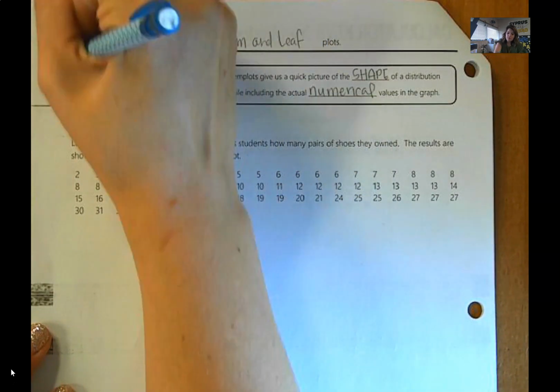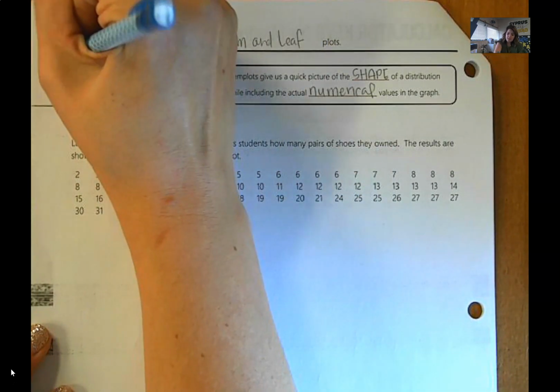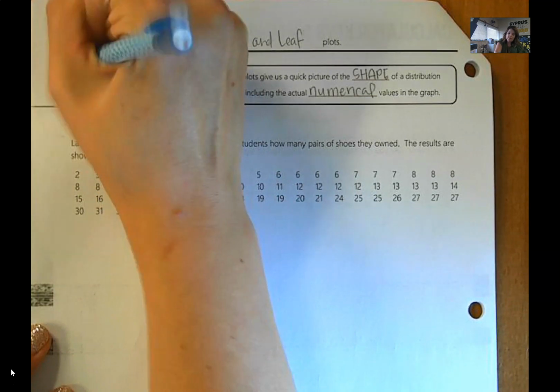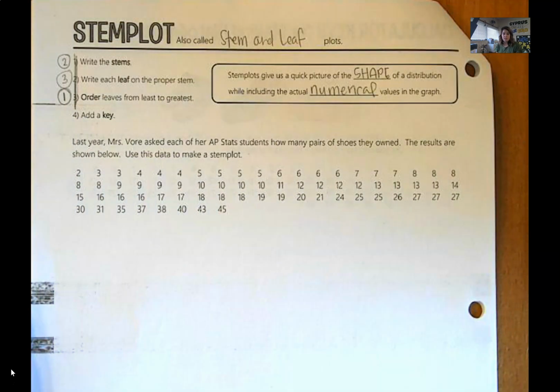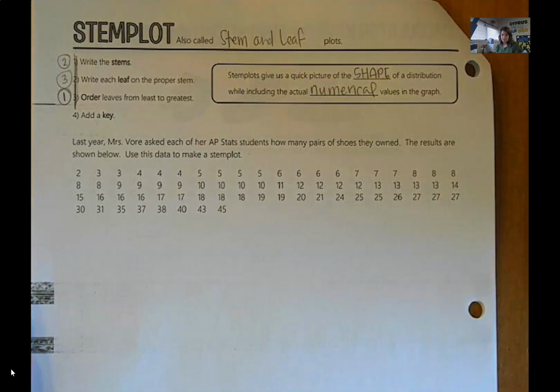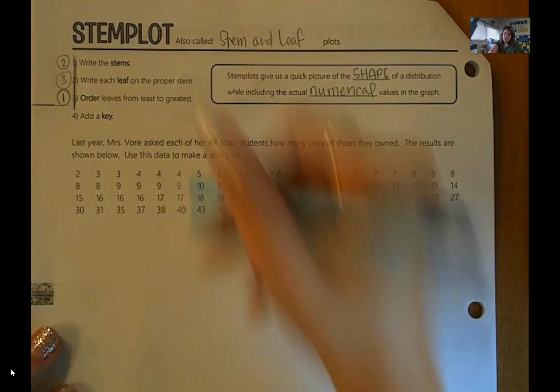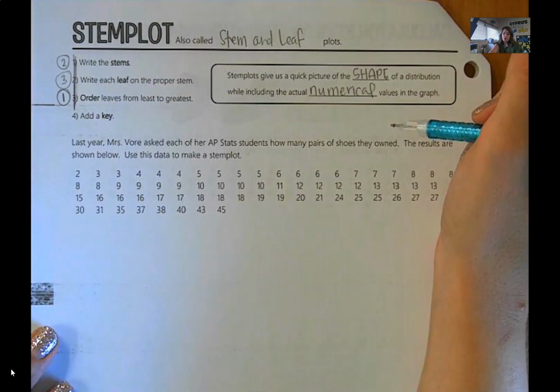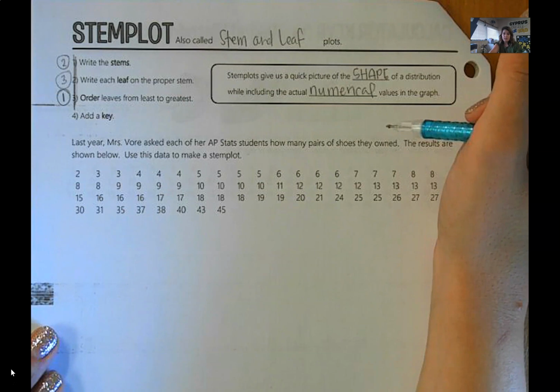I would order your data set, then decide on your stems, then put your leaves down. So I am rearranging those because I think that that will make this the quickest. And luckily, if you just take a look down here at the data values that I gave you, you can see that they are already listed from least to greatest.